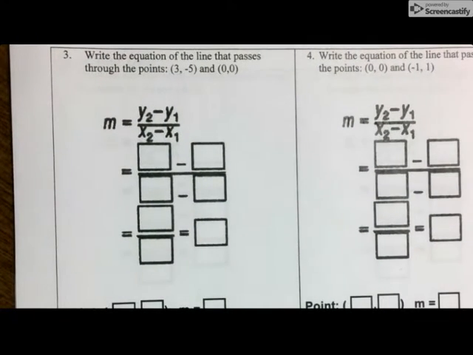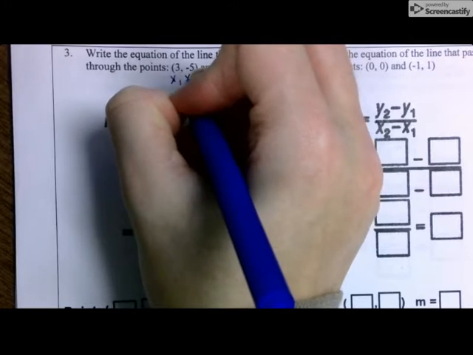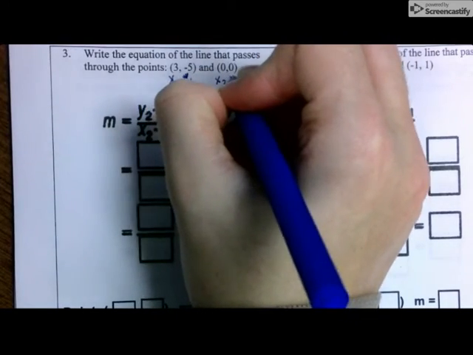Going to try just a few more doing the same tactic. So let's first label our 2 points. I have x1 and y1, and I have x2 and y2. We should be feeling pretty darn comfortable with labeling our points by now. That should not be our issue. From there, I'm going to plug in.